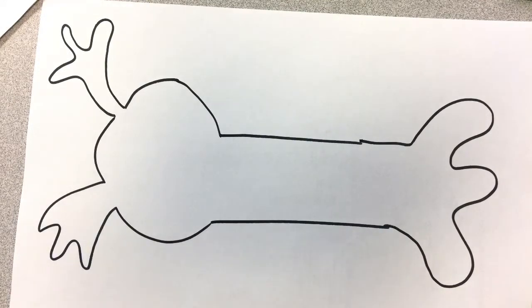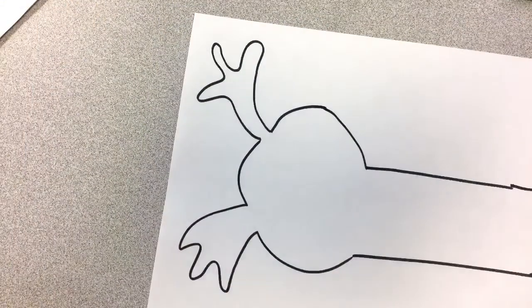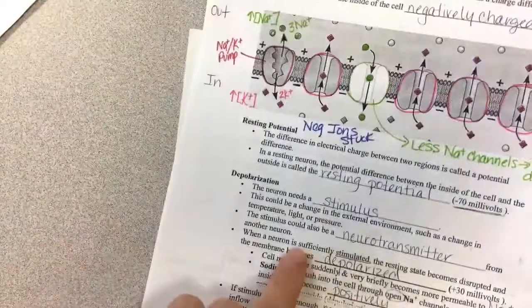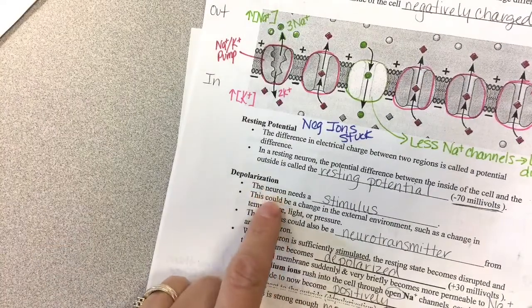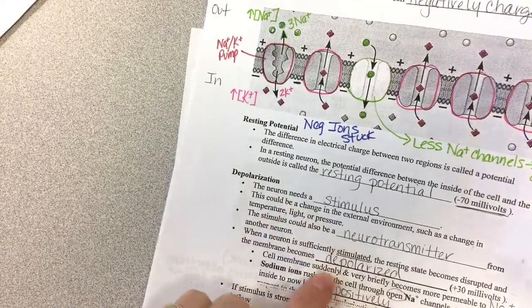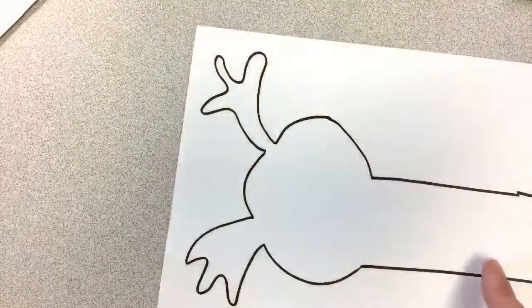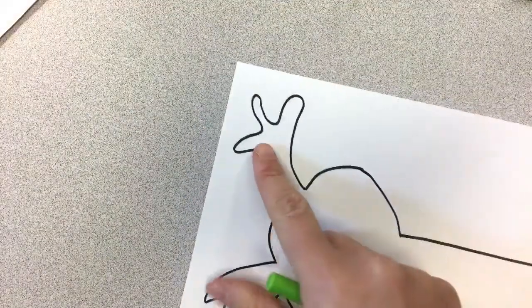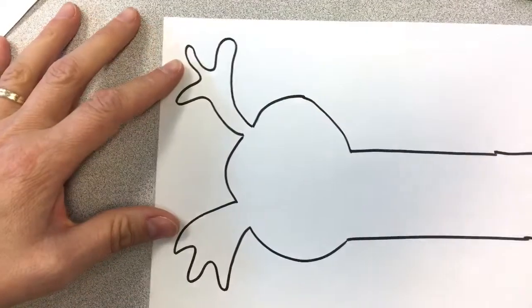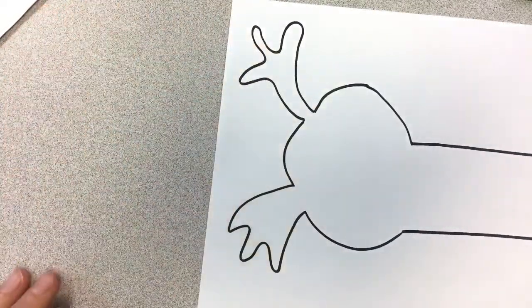All right. So what we just talked about is this neuron becoming depolarized. So the depolarization occurs where the stimulus is detected. The stimulus is detected here at the dendrites. So this is the dendrites of the neuron.